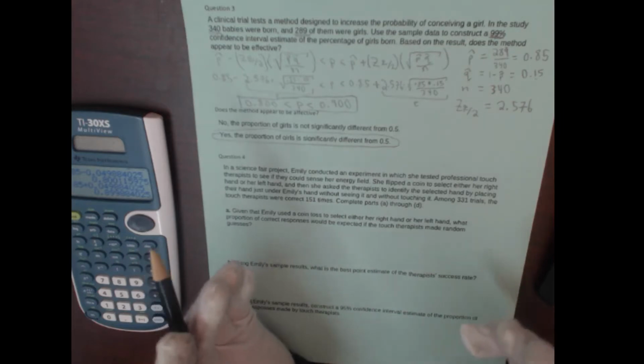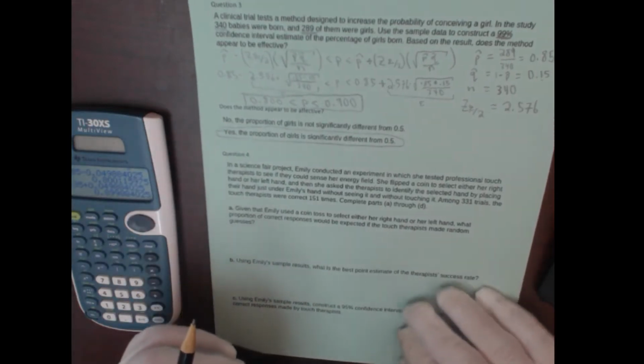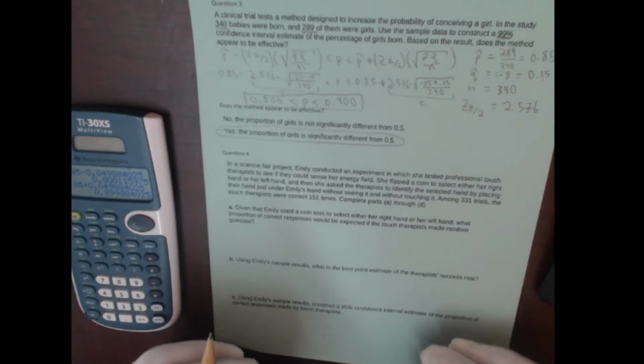Think about if you were running for office and I said 51% of people in my survey said they'd vote for you, but the confidence interval is 47 to 55. Well, that's no good because 47 is just as likely as 55, so I haven't told you whether or not you're going to win. We would need to get more data to determine it.